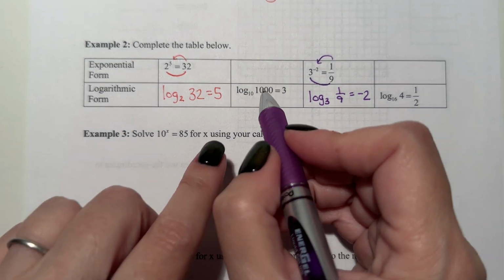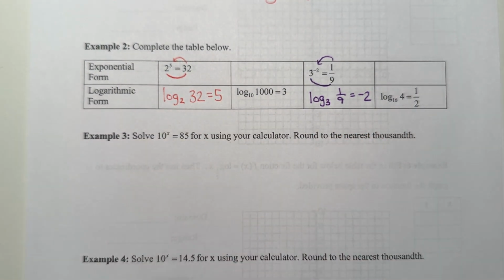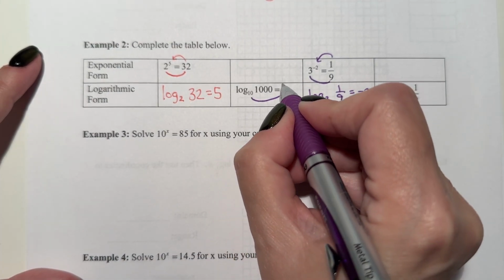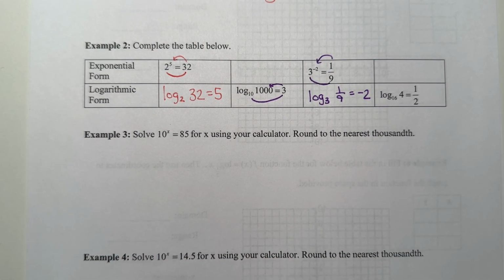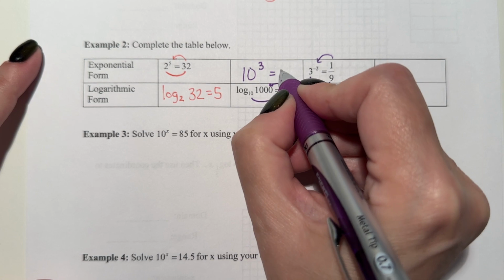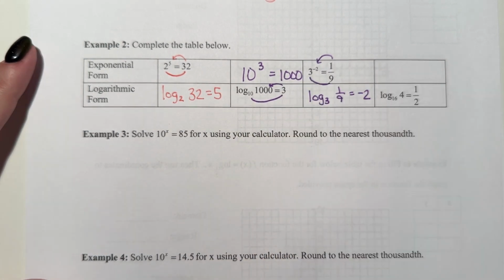Now let's go the other way. Again, I always start with the base. The base is the base of the log. So I'll do 10, 3, and 1,000 will be how I use my numbers. So 10 to the 3rd power equals 1,000.